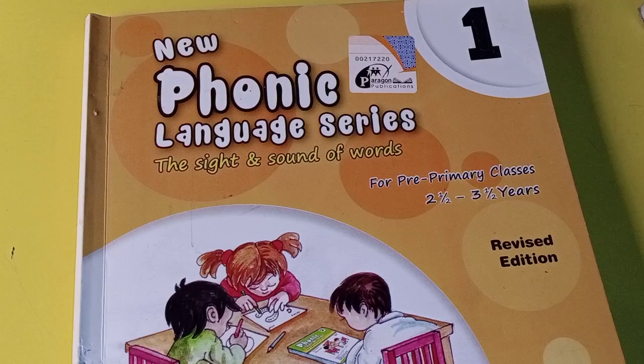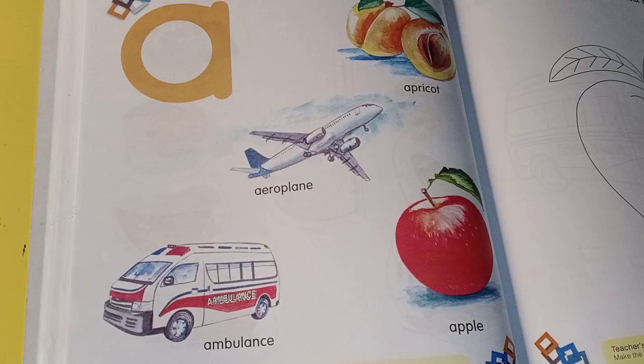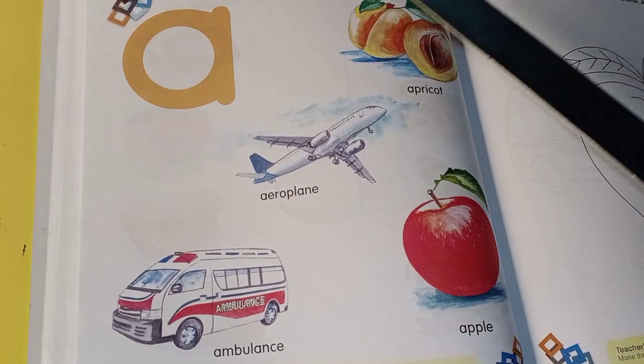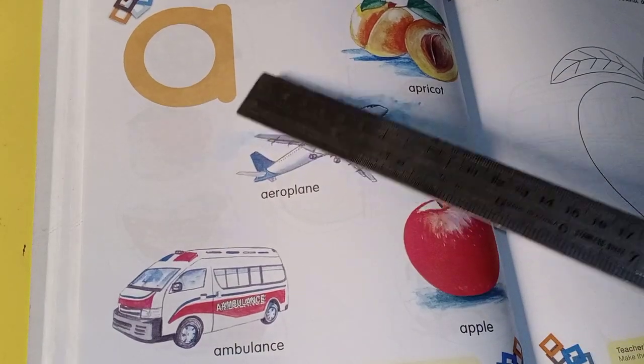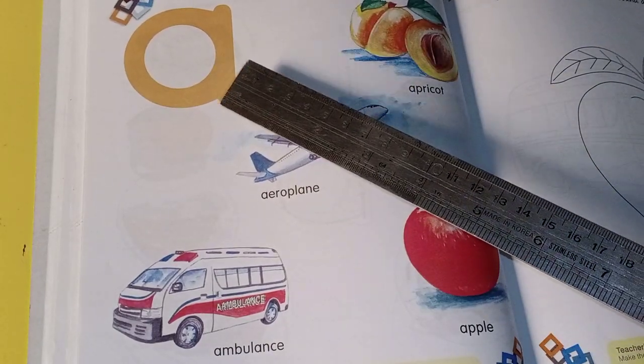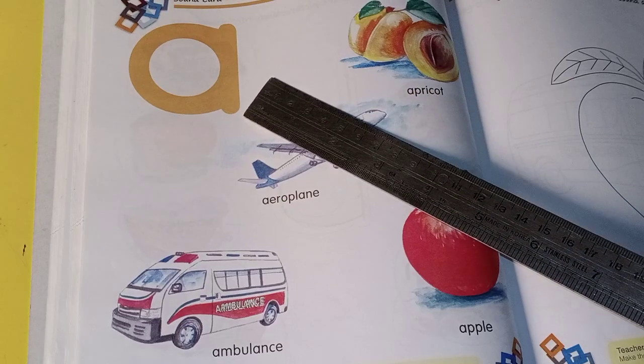Children, this is your new Phonics Language Series, Book 1. Now open at page number 44. Children, in this sound, we will read the vocabulary of A sound. This is sound A. A.